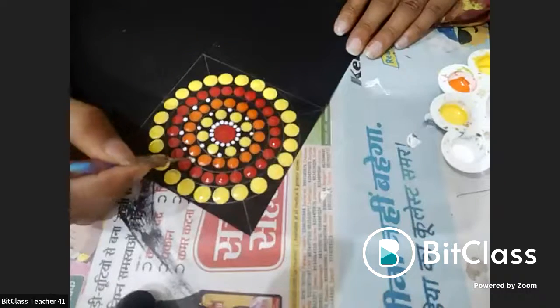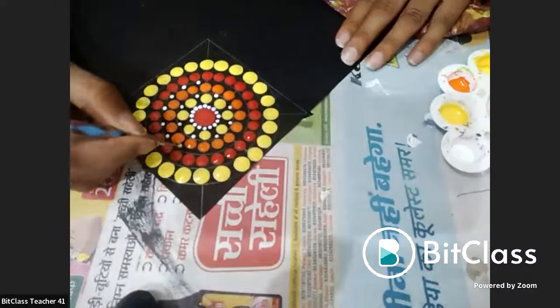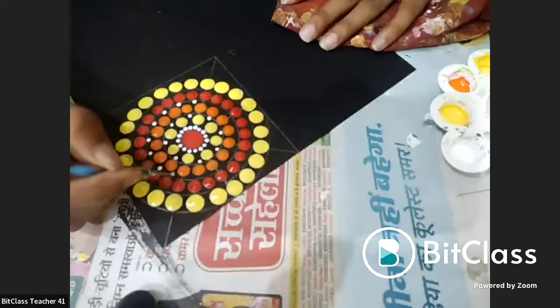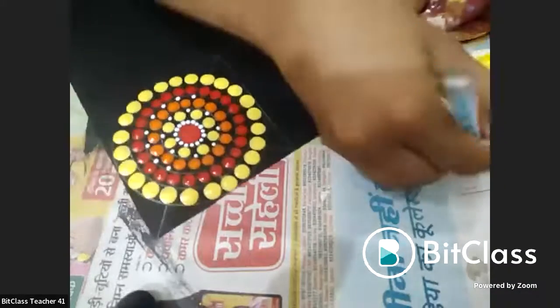And guys, believe me, in research also, it has been found out that for people suffering from anxiety or depression, creating these mandalas has helped them a lot in giving them peace.